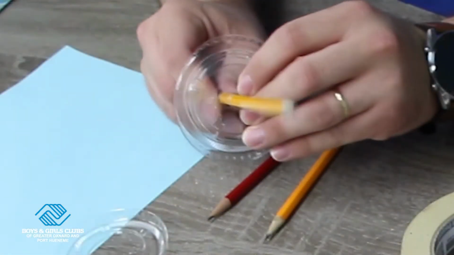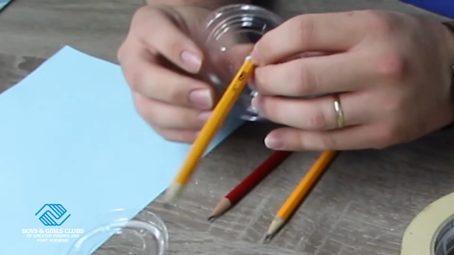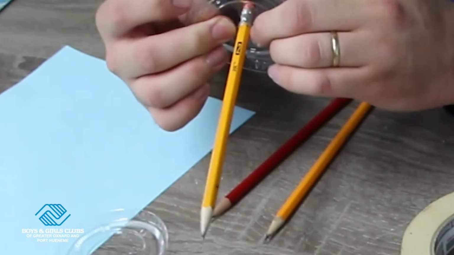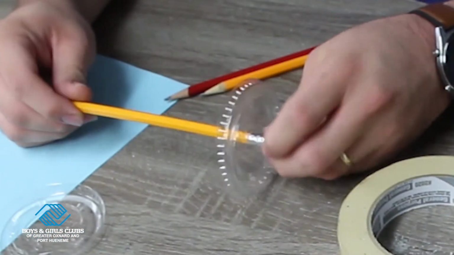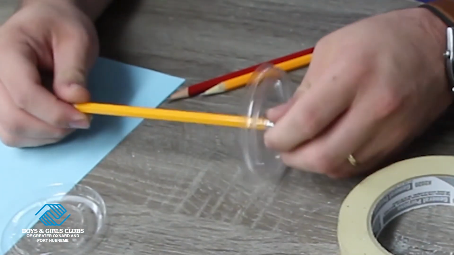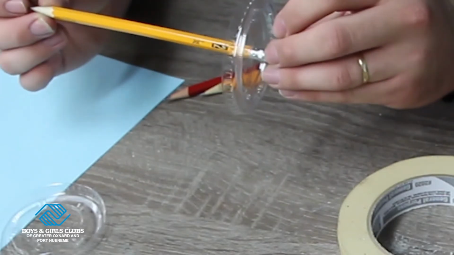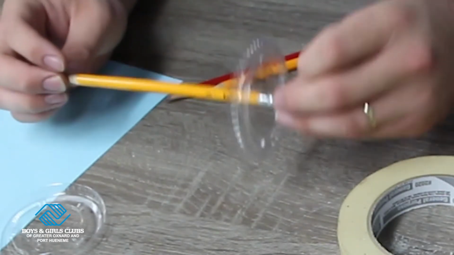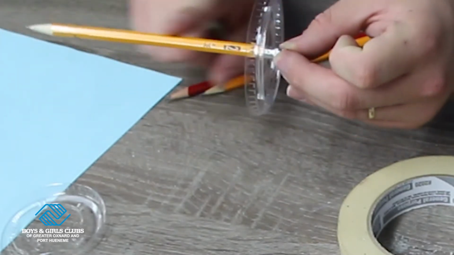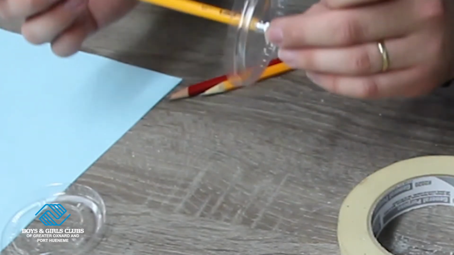Now, as you can see, I want to make sure the hole is big enough so the pencil will go all the way through it, like this. Because as you saw, we're making a car, so we need to make sure it can rotate along the axle of this car. An axle is what holds the wheels together for our project. So we're using the pencil as our axle for our project.